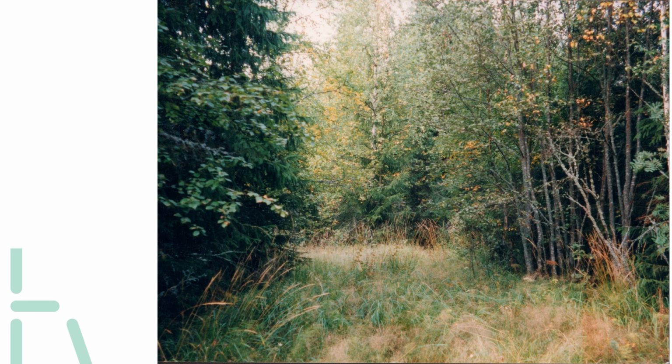I will now show you some pictures of a restoration I have made of an old pasture area, and this is how it looked when we started the restoration of this area.